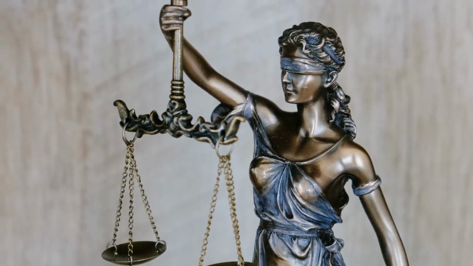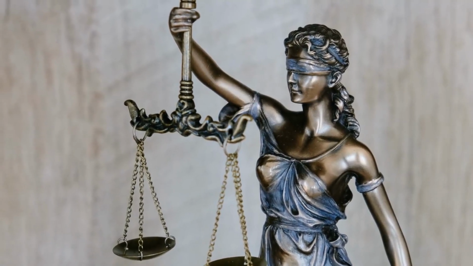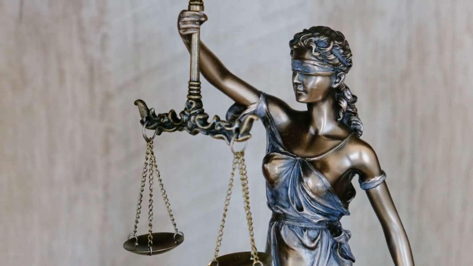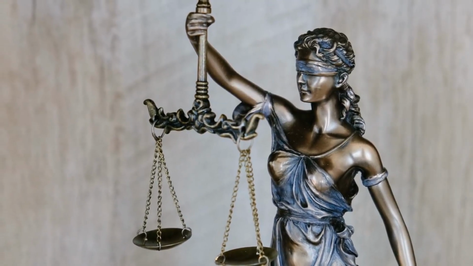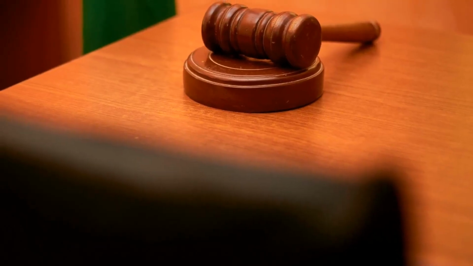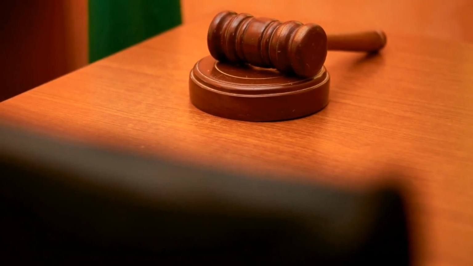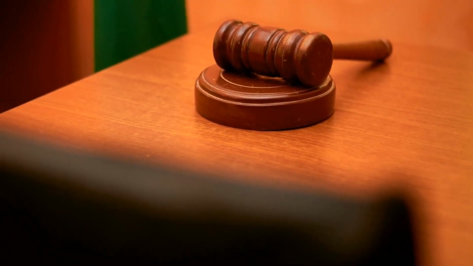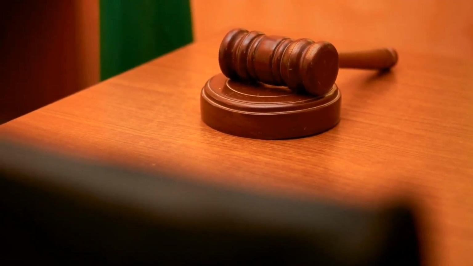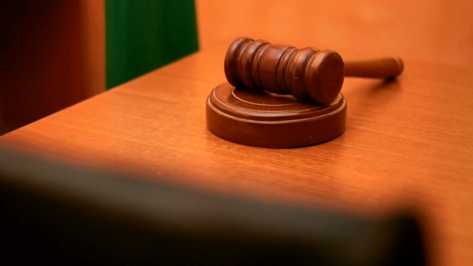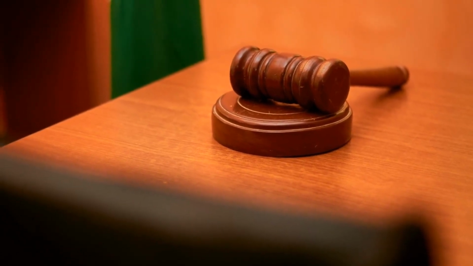Applicable law refers to the legal rules and principles that a court or arbitral tribunal will apply to resolve a contract dispute. This concept falls under what legal professionals call conflict of laws, the process of determining which jurisdiction's laws should govern when multiple legal systems could potentially apply.